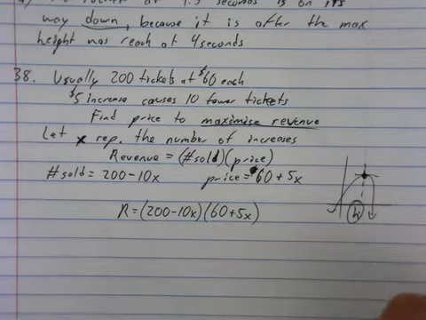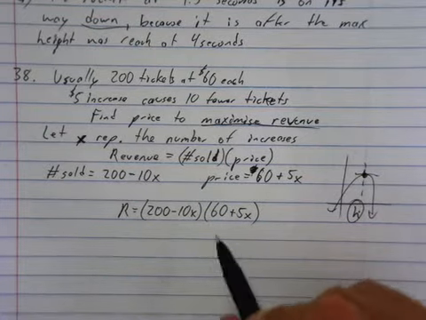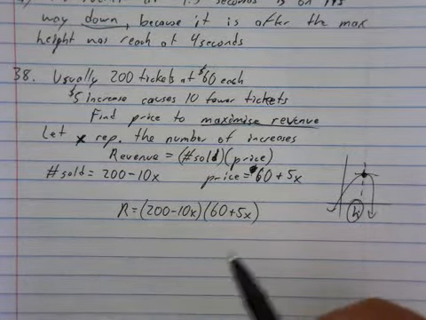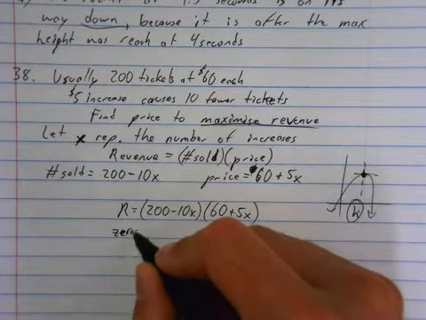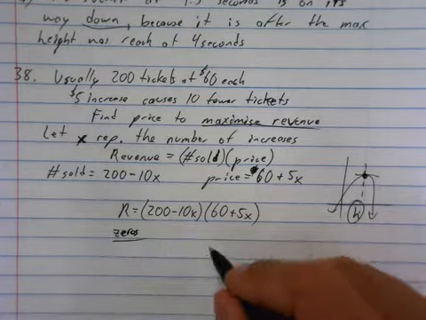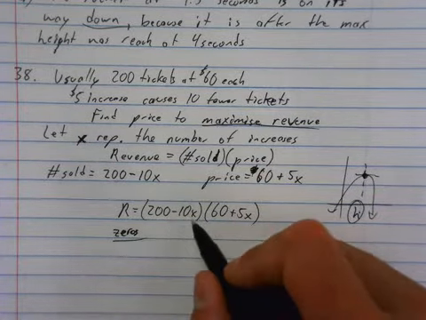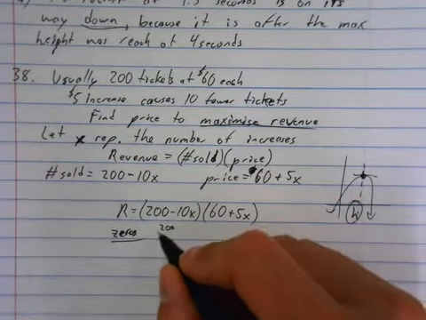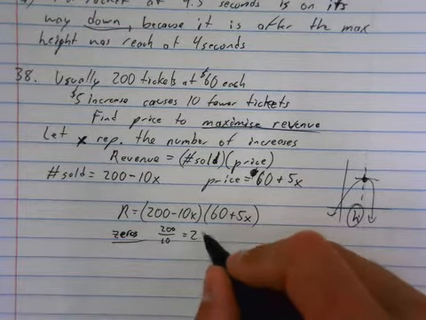Now, there's two ways to do that. If you want, you can expand and simplify this thing, and then complete the square, and you'll get the vertex. Or we can do it the other way. I'm going to find my zeros here, because it's easier to find the H value by just finding my zeros. Remember that it is constant over coefficient. So in this case, my zero is 200 over 10, so it's equal to 20.